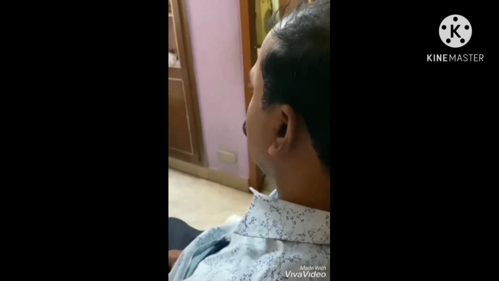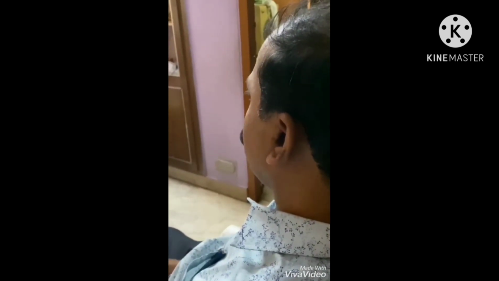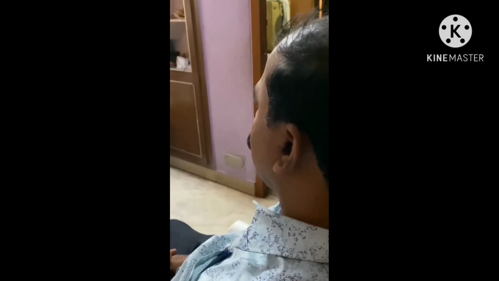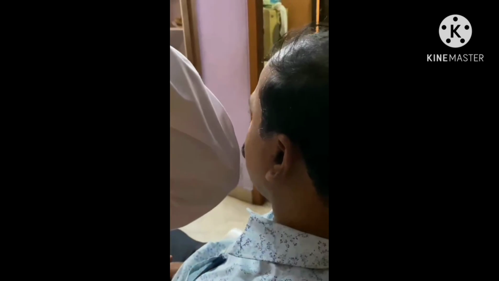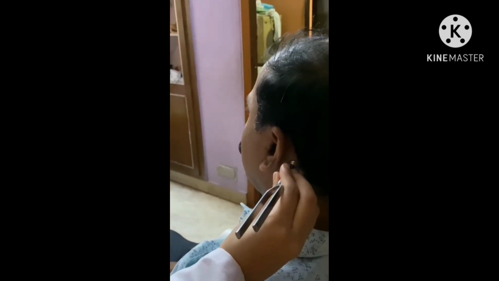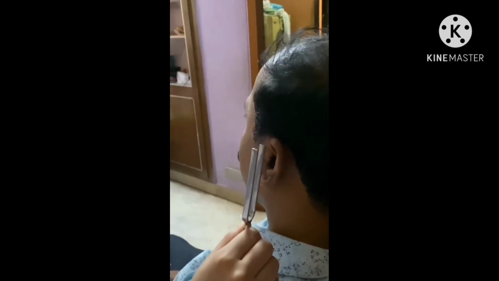Now, compare bone and air conduction by performing the Rinne test. Usually, air conduction is greater than bone conduction. Place the vibrating tuning fork on the mastoid process behind the ear and ask the patient as follows. Tell me when you no longer hear any sound. I can't hear. Can you hear now? Yes.